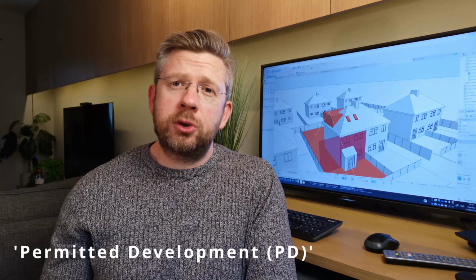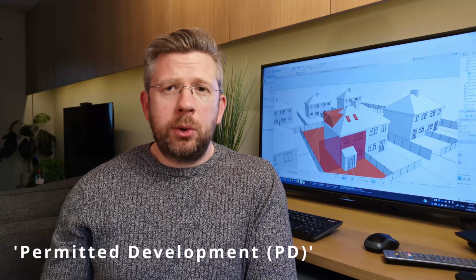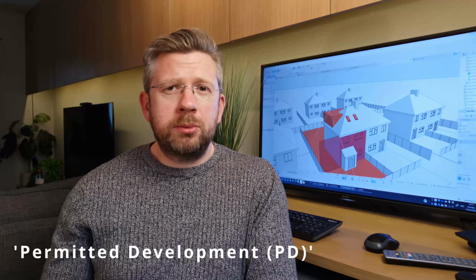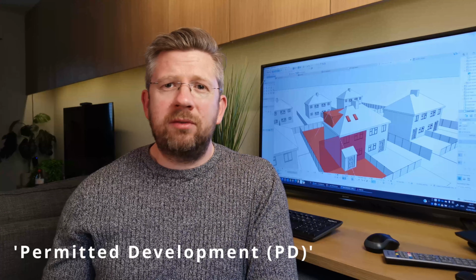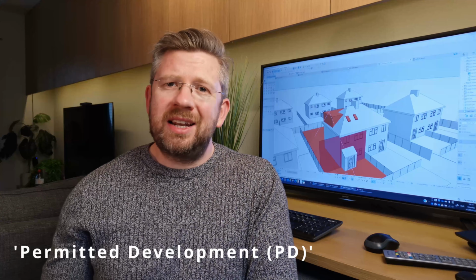Homeowners are allowed to convert their roof spaces under what is called Permitted Development Rights, or PD rights for short. Now, most homes in the UK have these rights, but there are some situations where your property may not have all of these. We'll cover these later in the video.